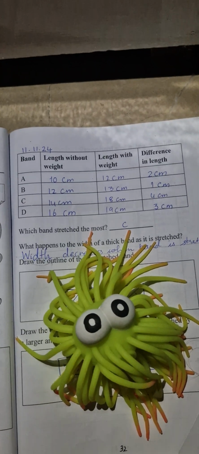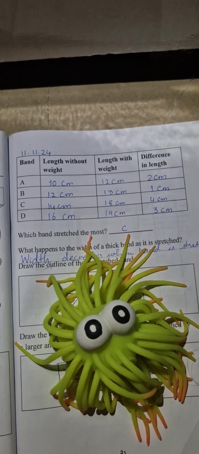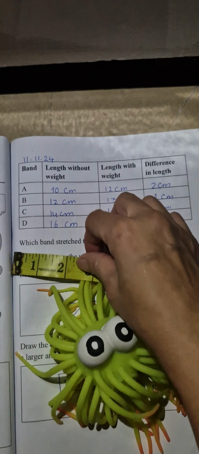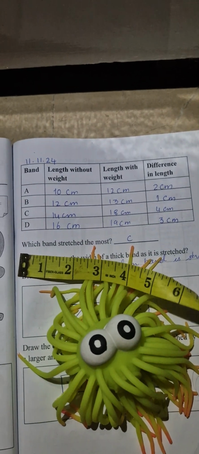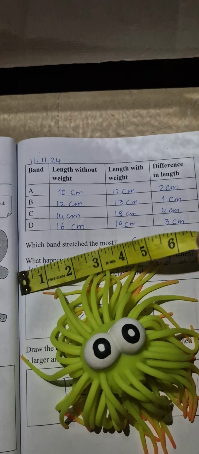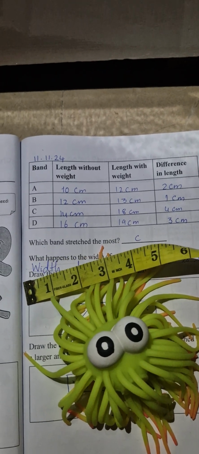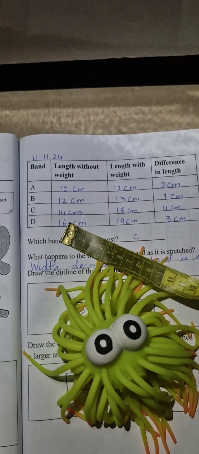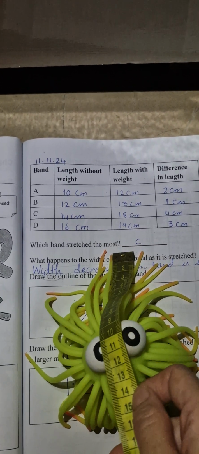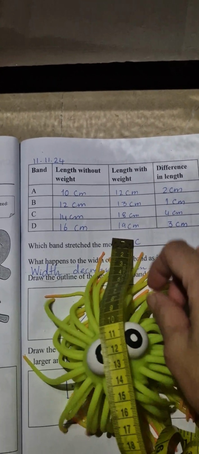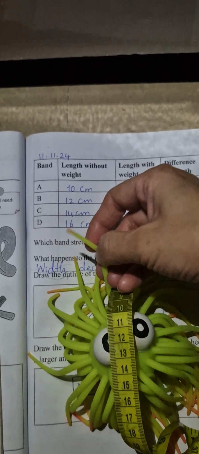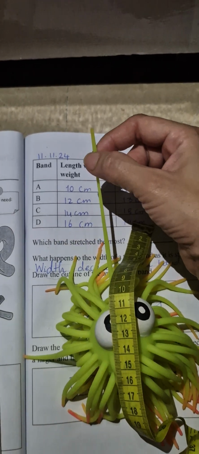So students, we can even measure the size of these stretching materials with the help of a measuring tape. This is a measuring tape. It can measure in inches, and as well as in centimeters. So we can measure the original size of the string like this, and we can also measure the size of the string when it expands.